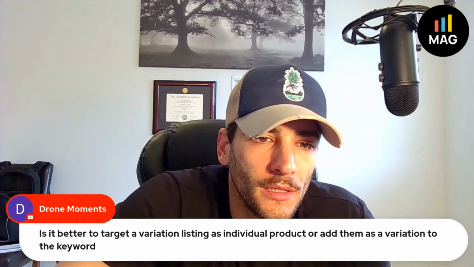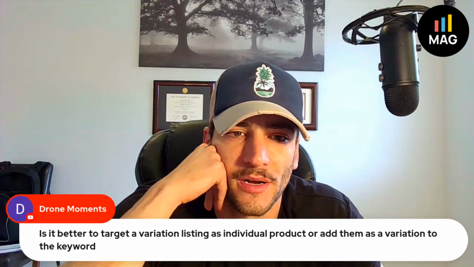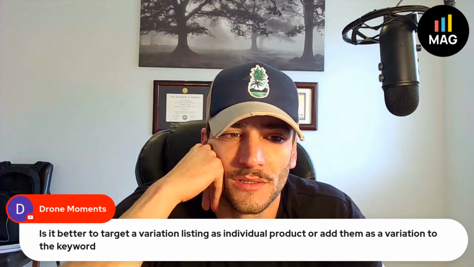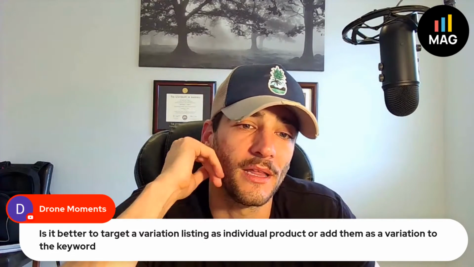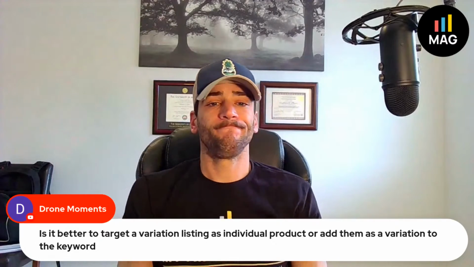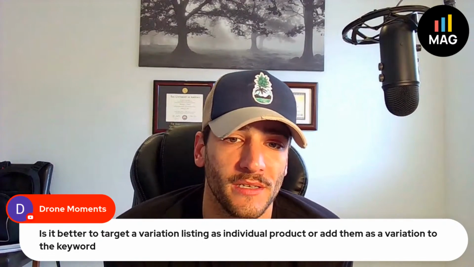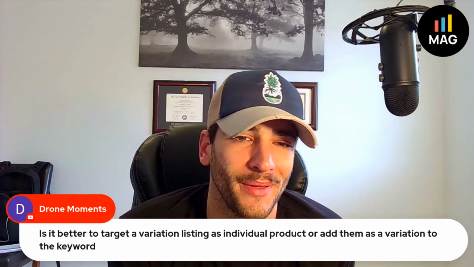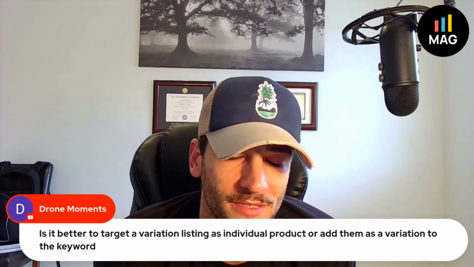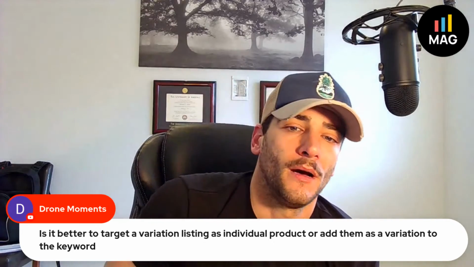Is it better to target a variation listing as an individual product or add them as a variation to the keyword? I don't think there's a hard, fast answer. Typically, the way to isolate and get better ACoS is to target the variation as an individual product. But again, like I was saying earlier, it depends on how much traffic there is for those individual features that are unique to that child variation.